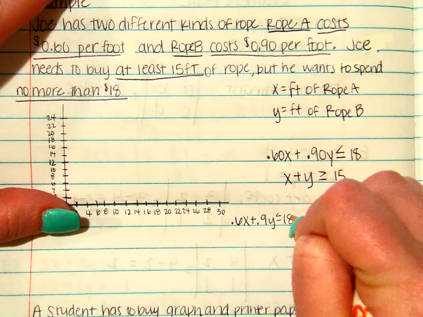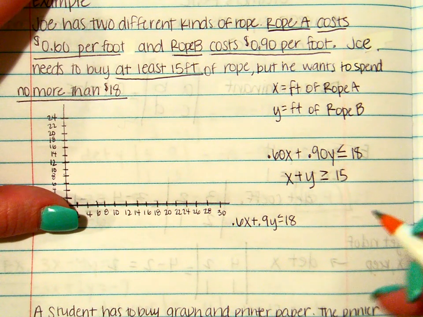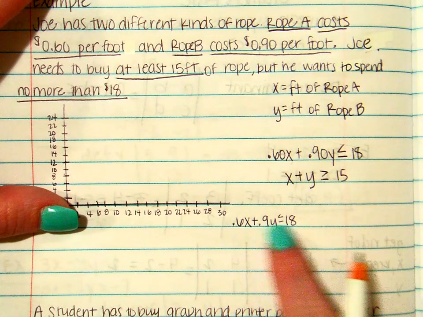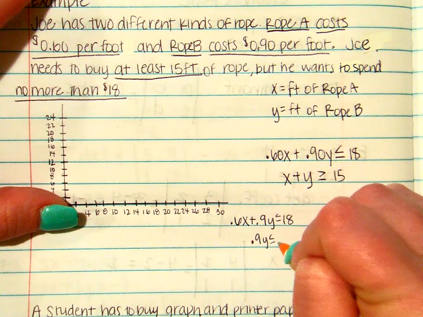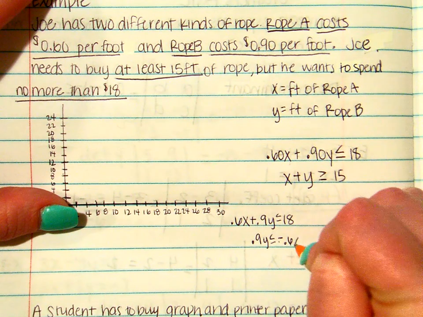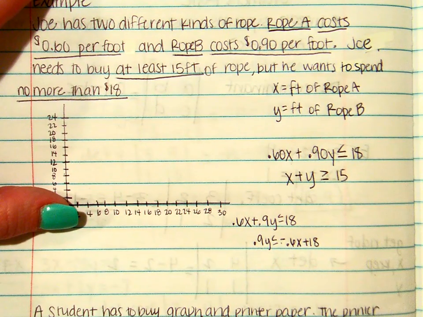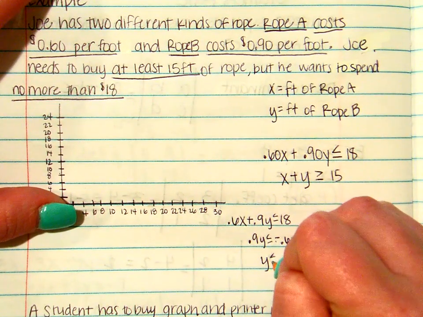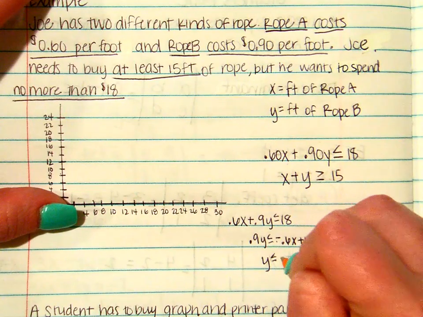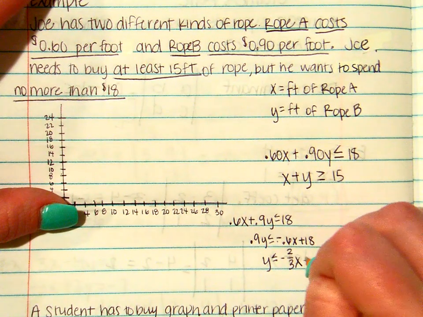And I'm going to rewrite it so that it's in slope-intercept form, so it's going to be a little bit easier for us to graph. So I subtract the 0.6x first. So I'll get negative 0.6x plus 18. And then I'm going to divide by the 0.9. So when I divide by 0.9, I'm going to get y is less than or equal to, my bad, negative 2/3 x plus 20. Okay, I'm going to go ahead and graph that.